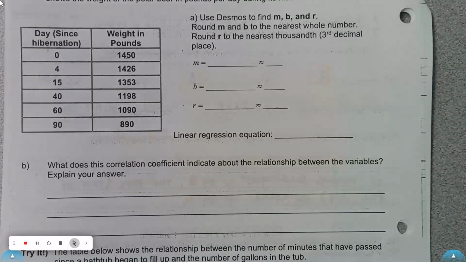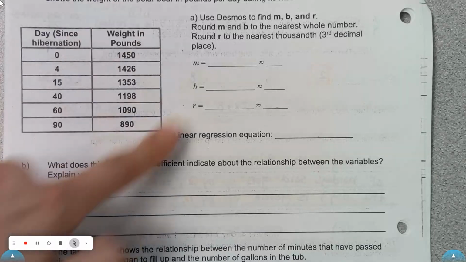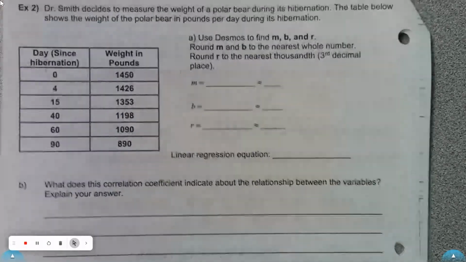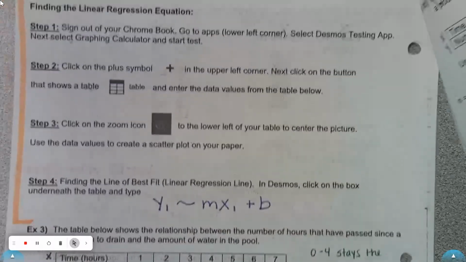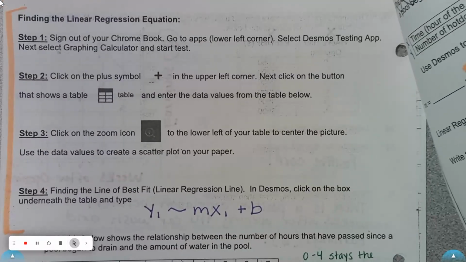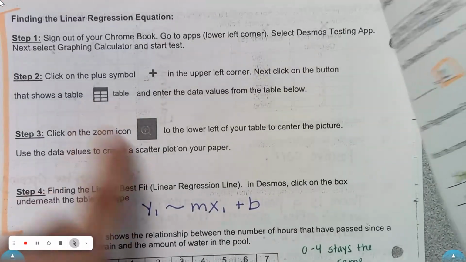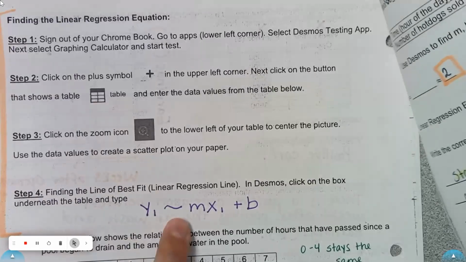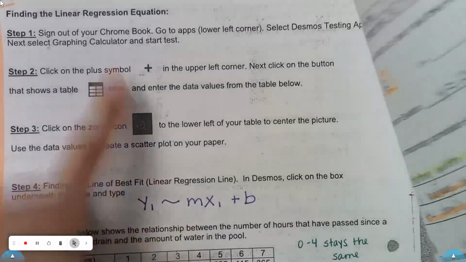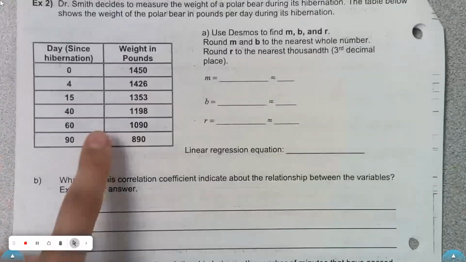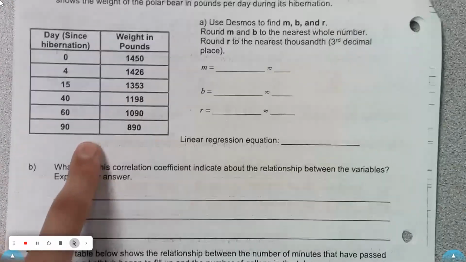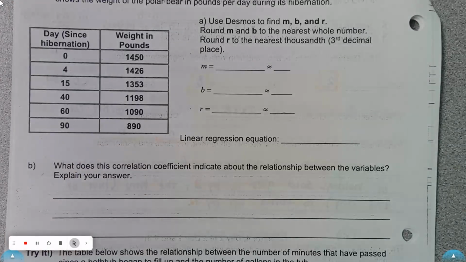So I'm going to type this information, this table, into Desmos. I'm going to follow the same steps as I did in the previous video. So I'm going to type it into my table, zoom it into my points, and then type in my equation. So those are the steps that I'm following with this table. So I'm going to switch my screen so that I can show you what I'm typing in, and then that way we can get our answers.